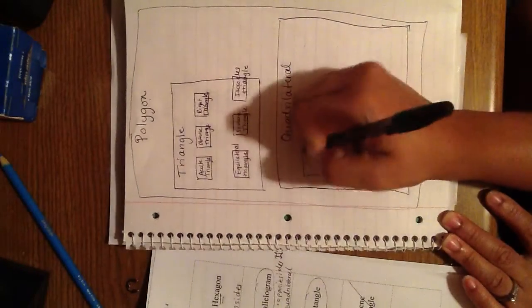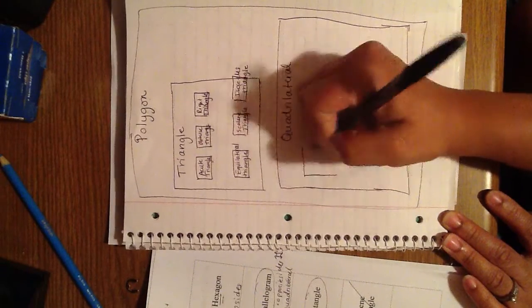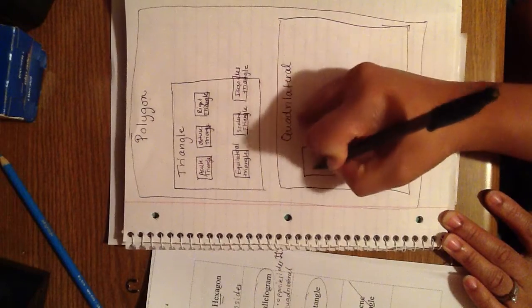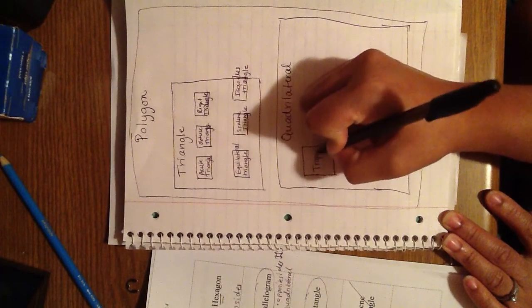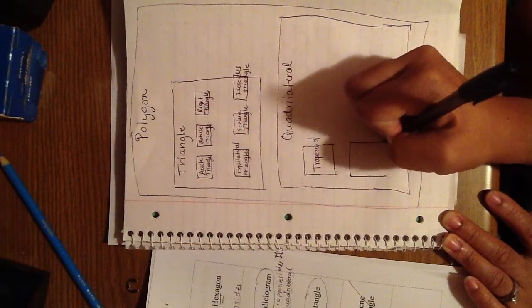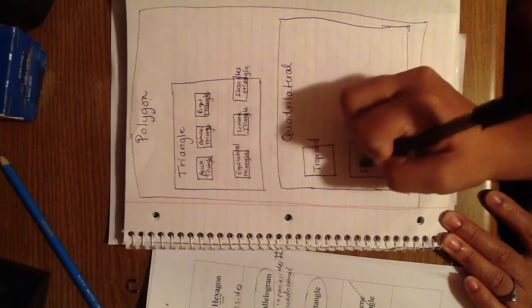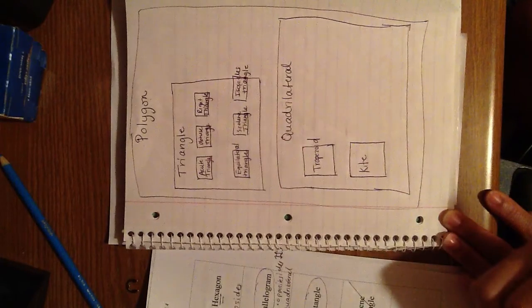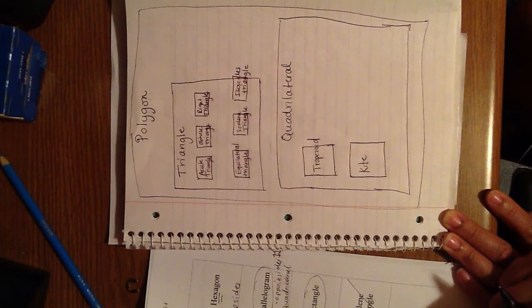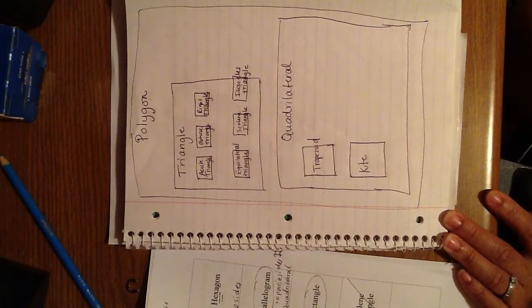I know that a trapezoid has its own unique properties because it only has one pair of parallel sides. So I'm going to put a trapezoid over here by itself because it's a unique shape all in itself. Another unique quadrilateral that we have is a kite, because again, it doesn't have any parallel sides, and it has two sets of congruent sides, but no sets of parallel sides. Those two are kind of unique quadrilaterals all in themselves.